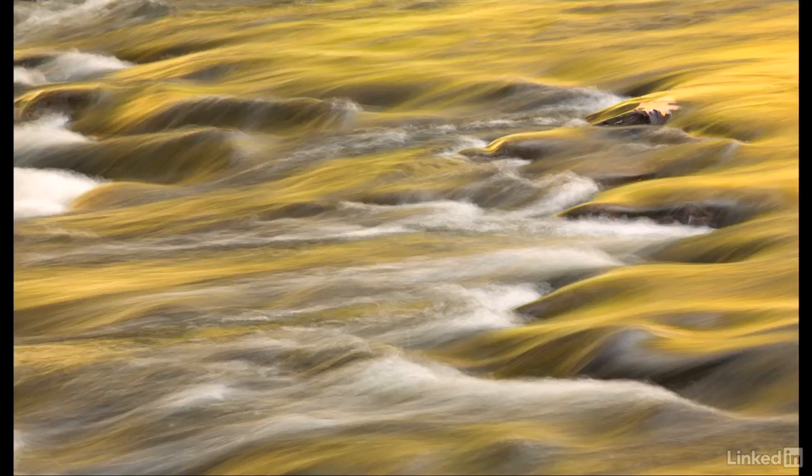We don't want to capture the whole scene. We don't want to get the blown out sunlight hitting the opposite shore. No, this is about the color in the water and the rapids and the texture. And in this case, I even have a leaf in the corner to kind of hold that upper right. So this is all about telephoto lenses.